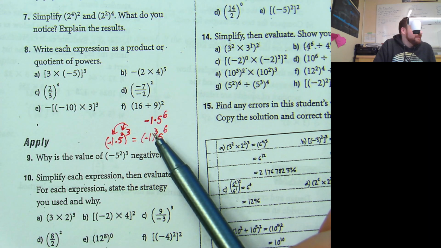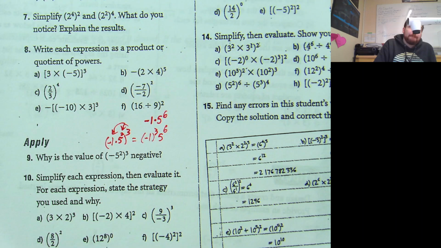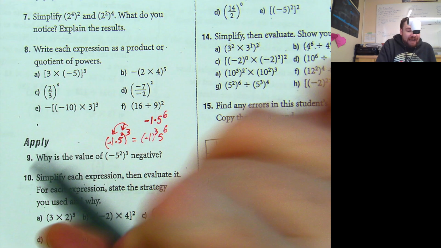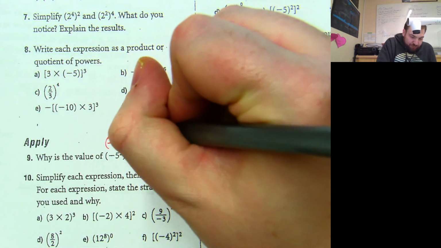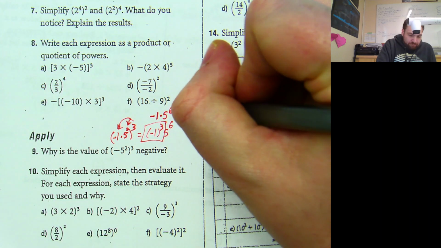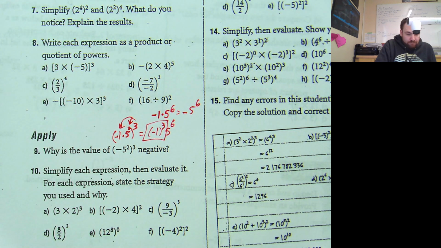Yes. Danny. So if we were actually to do 5 to the power of 6, what's the final? The question says why is this negative? This is the reason. But if this was an actual question, could we do 5 squared and then cube it?